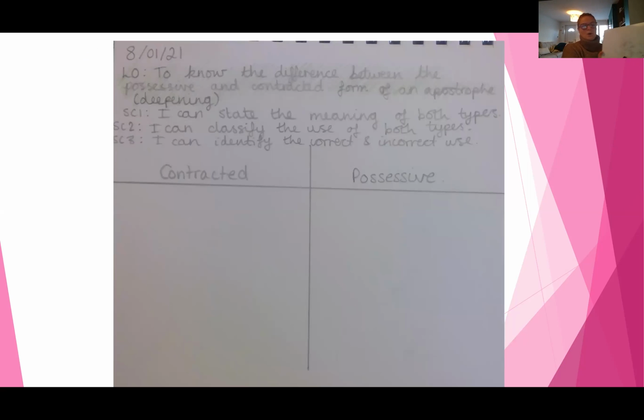So you want to use a ruler to make it super neat, but you draw your table with 1 line across using your ruler. It's a bit hard for me to do that on a whiteboard. And then 1 line down your piece of paper, straight as you can, not like mine. Then you're going to write contracted in one side and possessive on the other.